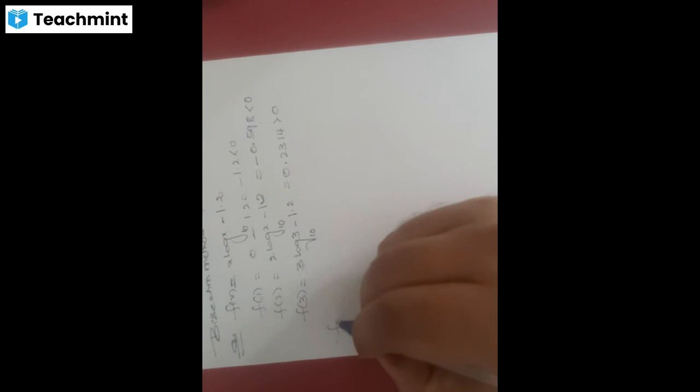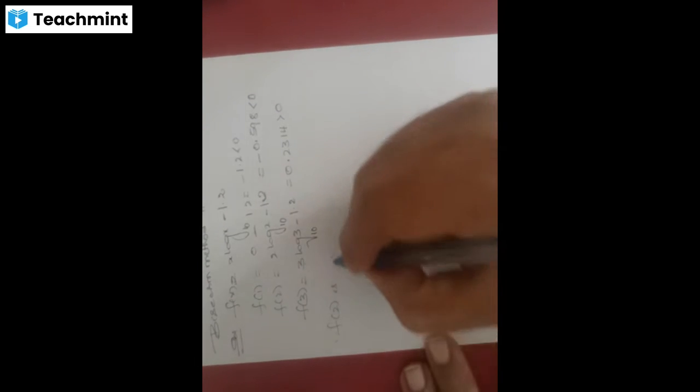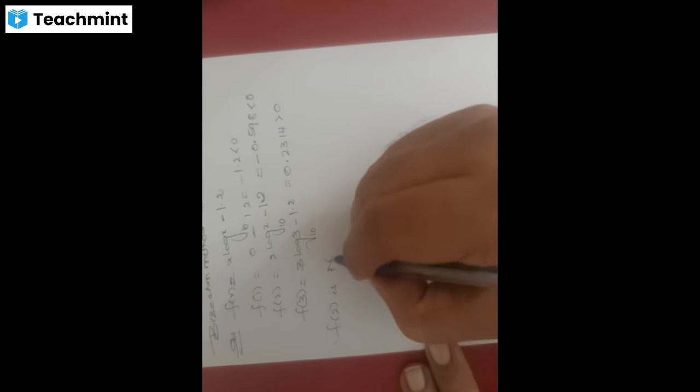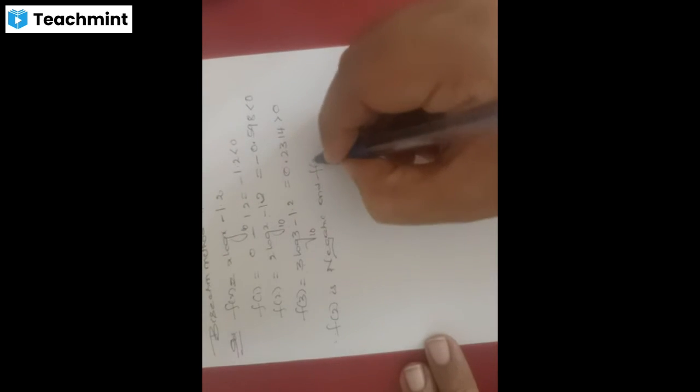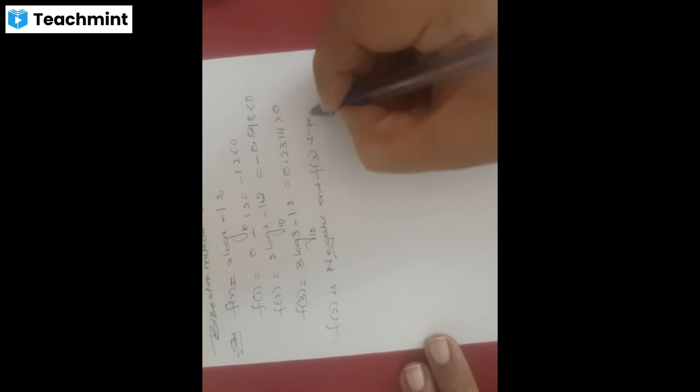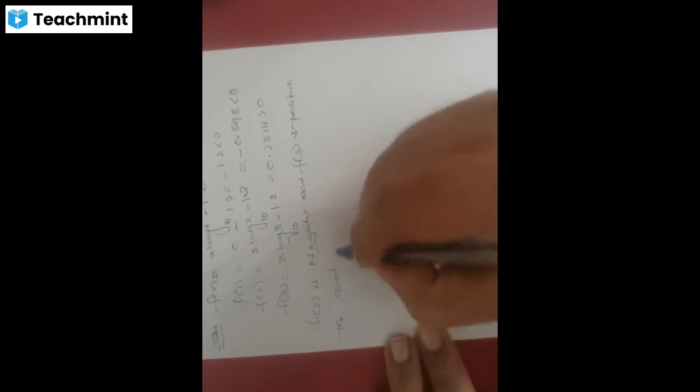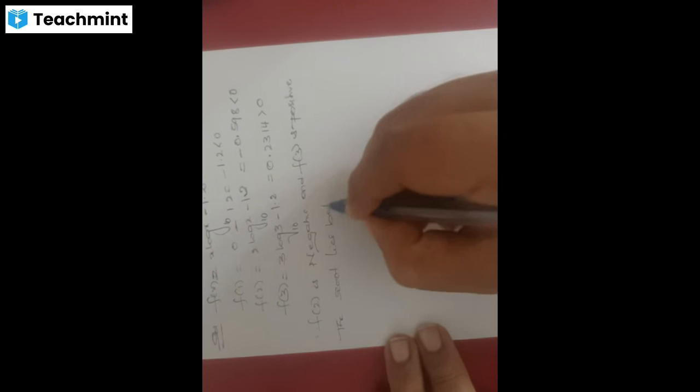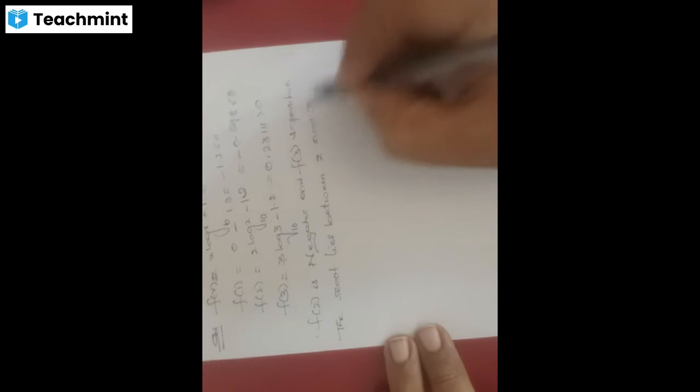So you can see f of 2 is negative and f of 3 is positive. So I get consecutive negative and positive, therefore the root lies between 2 and 3.